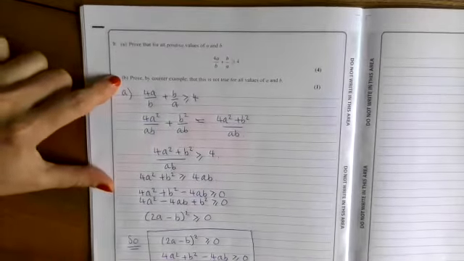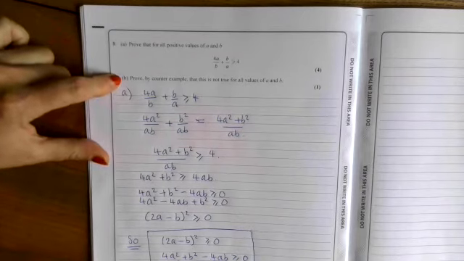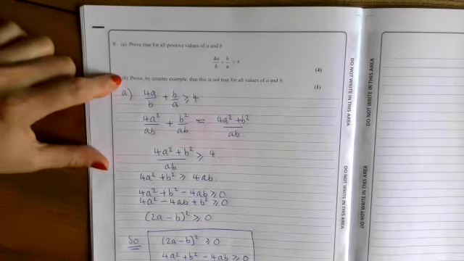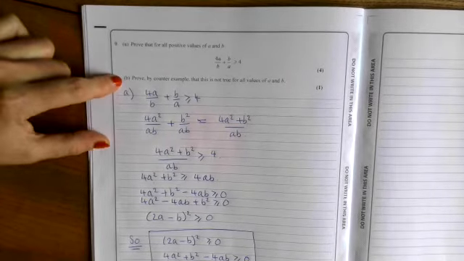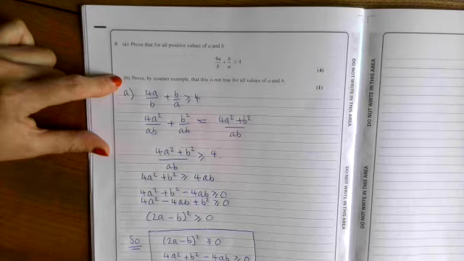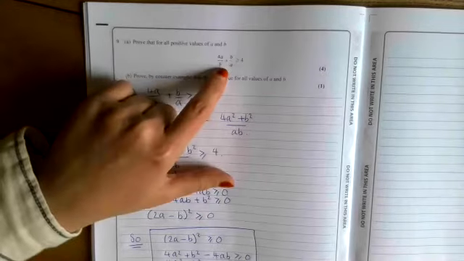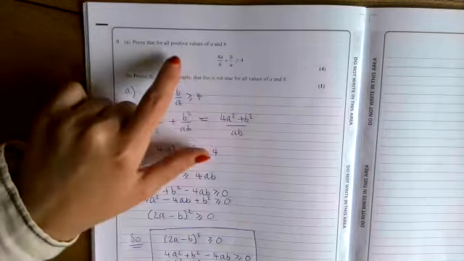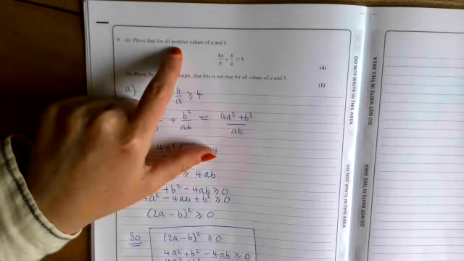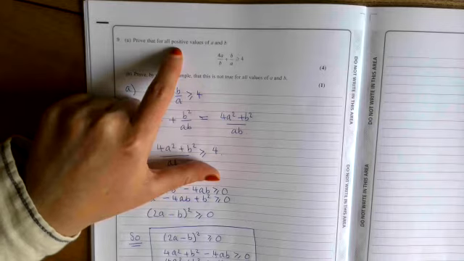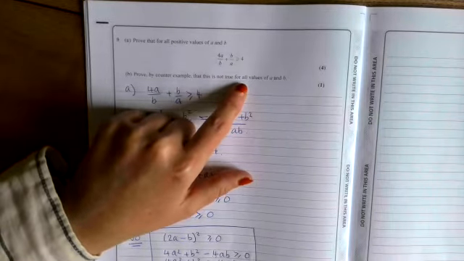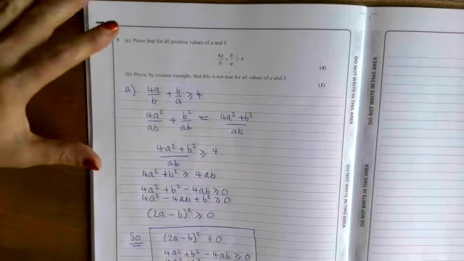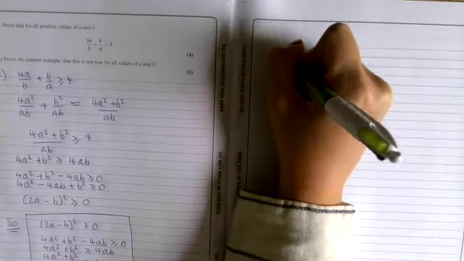Part B says prove by counterexample that this is not true for all values of A and B. So this is one of those questions where even if you get stuck on part A, you can still do part B. We're just looking to find a value of A and a value of B where this isn't true. So up here, it says that it is true for all positive values of B. So that's my hint that it probably isn't true if one of them is negative or both of them are negative. So I'm just going to try some simple values.